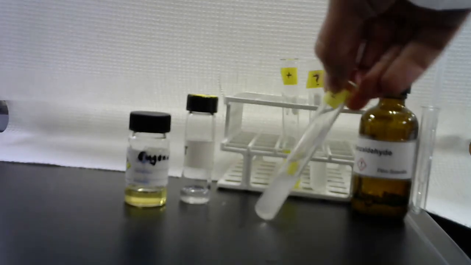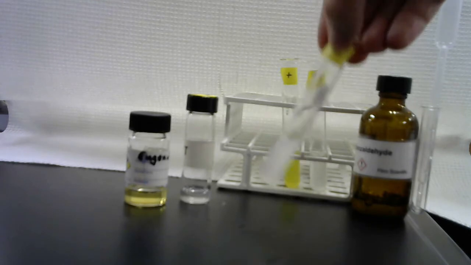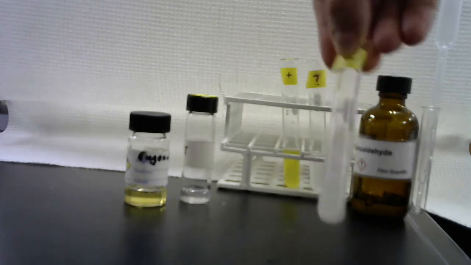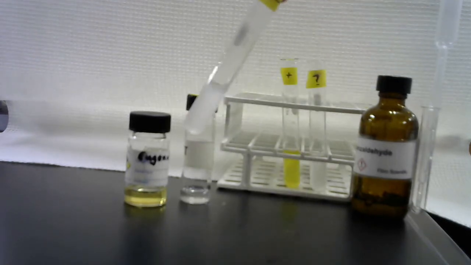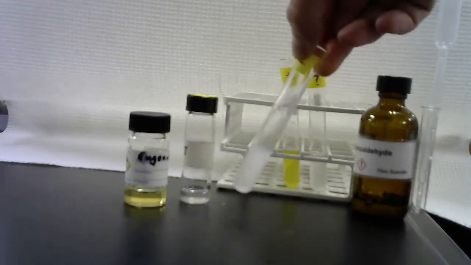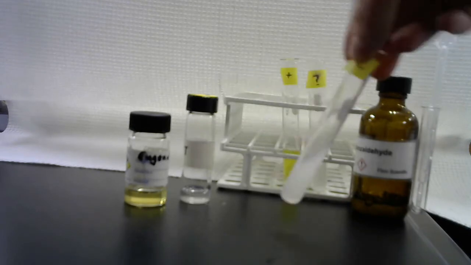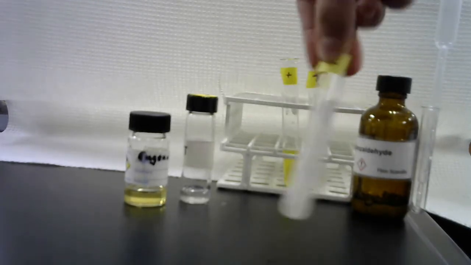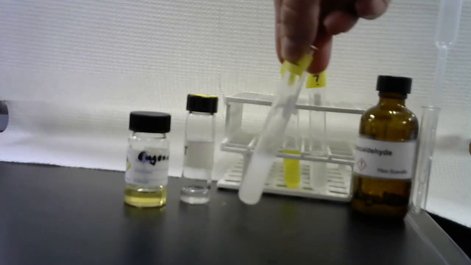Here's the benzaldehyde. Benzaldehyde also sinks. But that cloudiness is another indicator that it's not soluble.